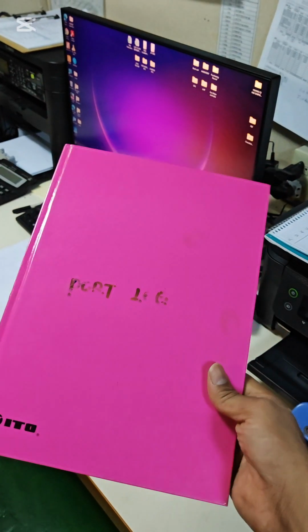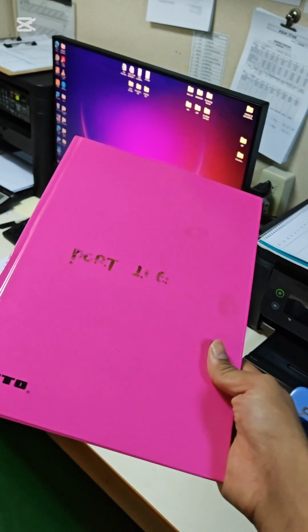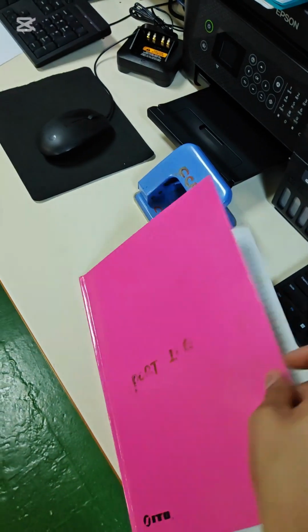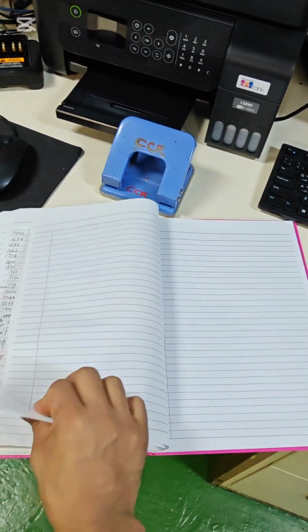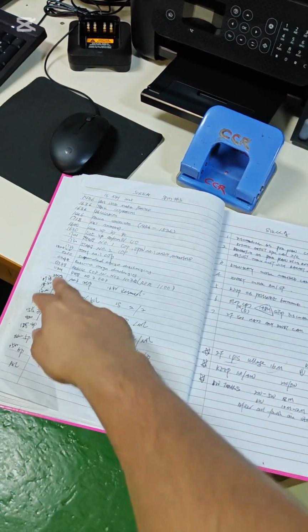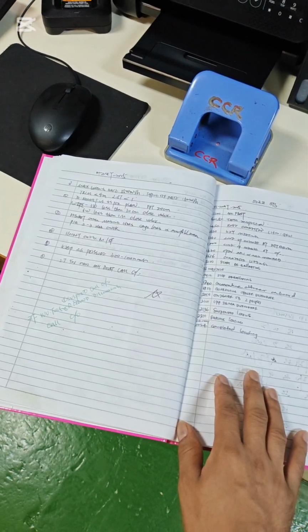Viewers, this port log is also common for loading and discharging both times. You have to maintain this port log. Remember this one, guys. See, in the port log, same as the SOF, all the activities, timing and activities are here. This port log also you have to maintain, guys.